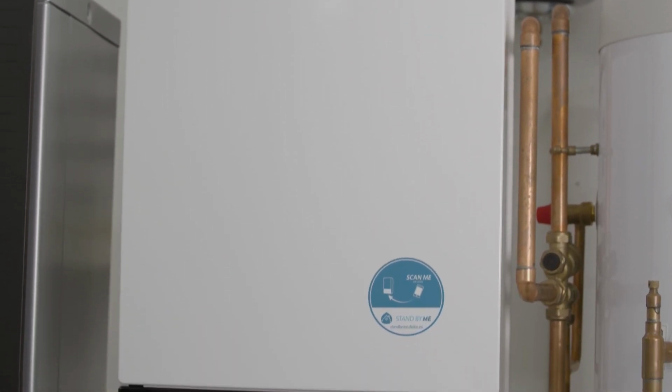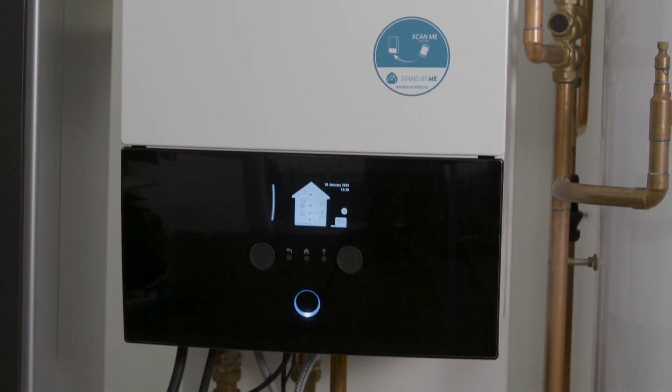Today I'm going to talk about the Daikin Altherma MMI user interface, which is used with the third generation of Daikin Altherma systems. So let me show you how to use these controllers for the day-to-day user settings.